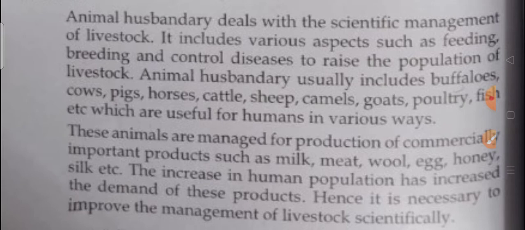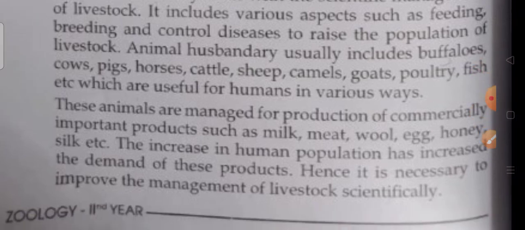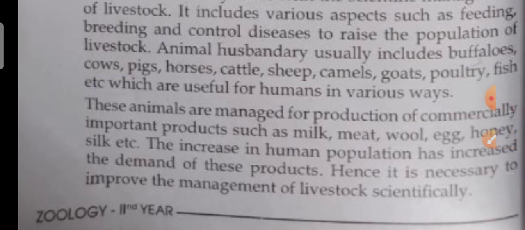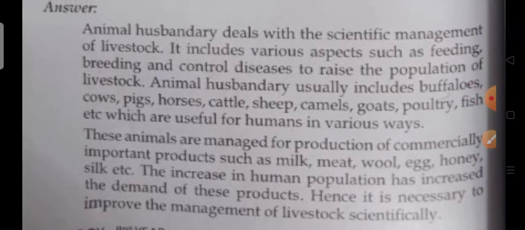Animal husbandry usually includes buffaloes, cows, pigs, horses, cattle, sheep, camels, goats, poultry, fish, etc., which are useful for humans in various ways. These animals are managed for the production of commercially important products such as milk, meat, wool, egg, honey, silk, etc. The increase in human population has increased the demand for these products. Hence, it is necessary to improve the management of livestock scientifically. This is an important question also.